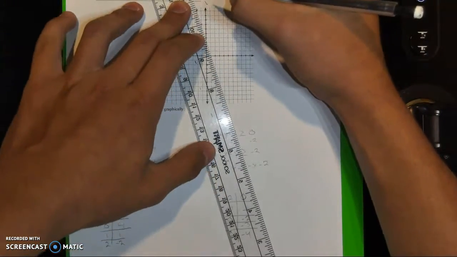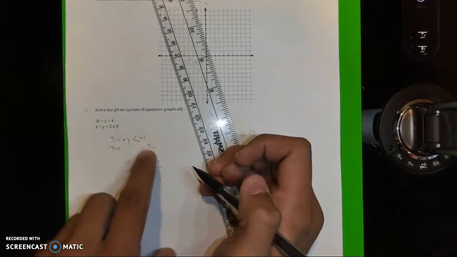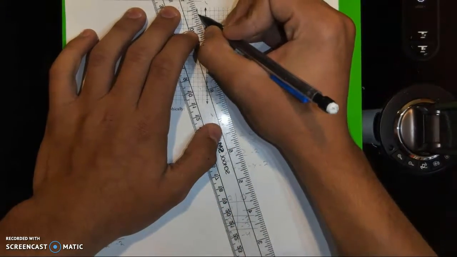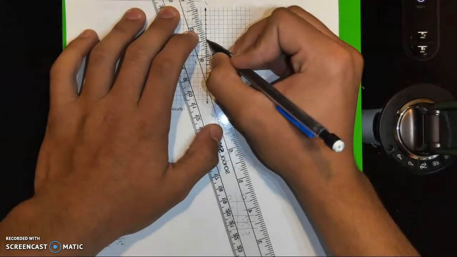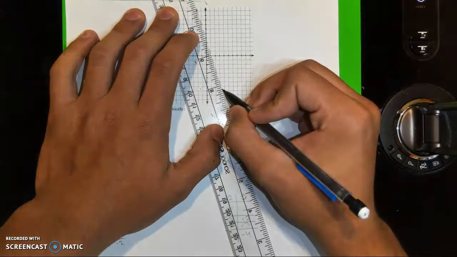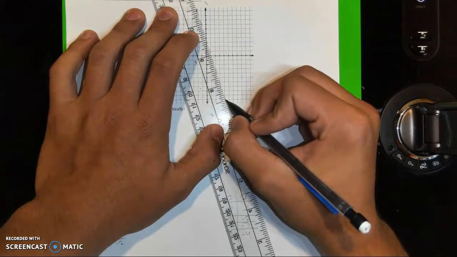Now since this is not equal to, it's just a less than, you're going to create a dotted line because the values on this line, the equation will never be equal to it, but gets pretty darn close.